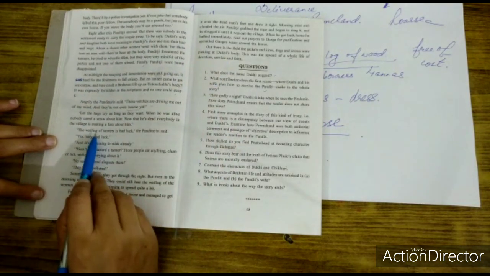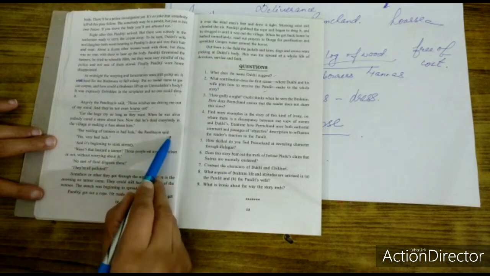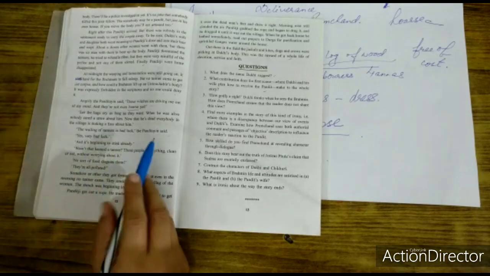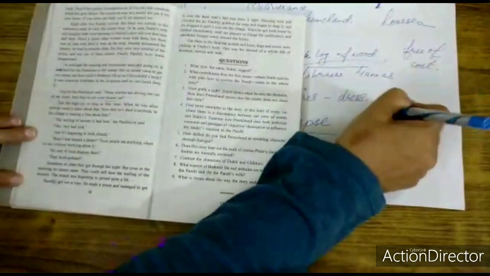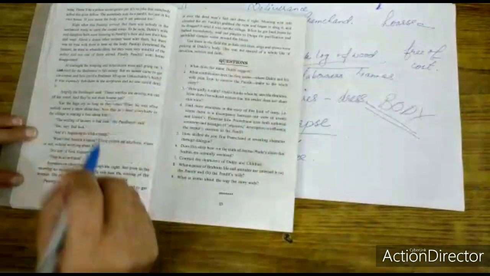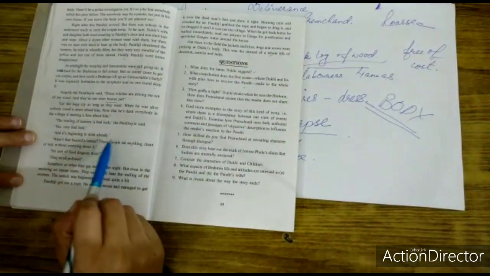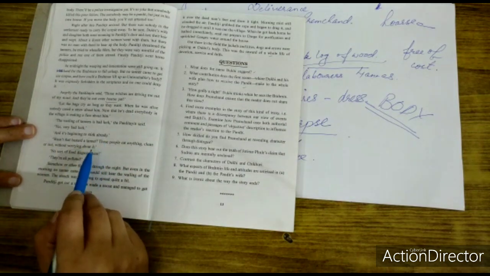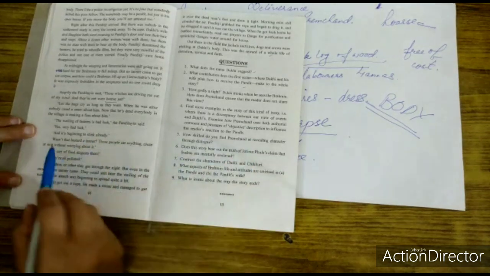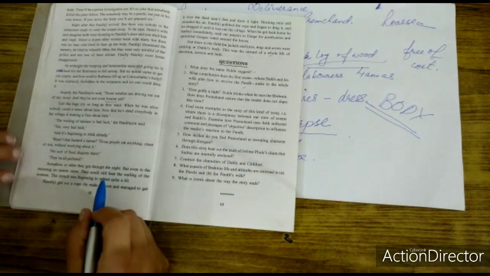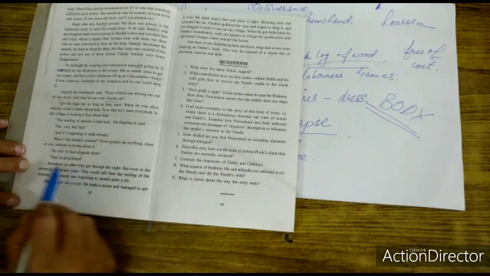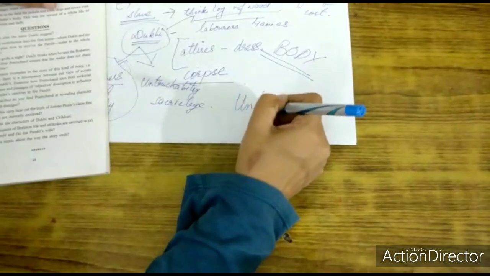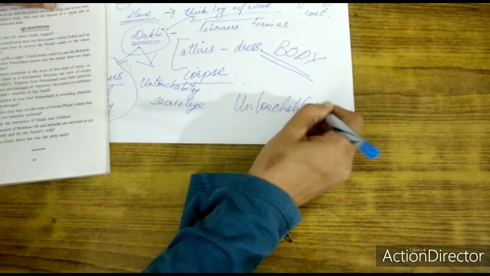"The wailing, that is crying, of tanners is bad luck," the Panditine said. See how orthodox. "Yes, very bad luck, and it is beginning to stink already." So what is beginning to stink? The dead body, the corpse of Dukhi has already started smelling. "Wasn't that bastard a tanner? An untouchable. Those people eat anything, clean or not, without worrying about it. No sort of food disgusts them. They are all polluted." When she says polluted, she simply means that they are untouchables, right?